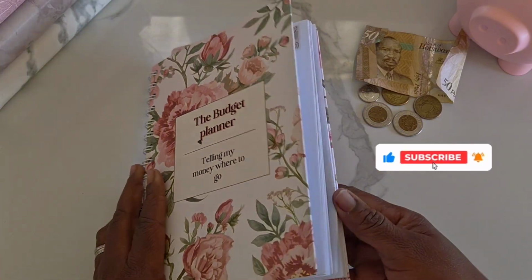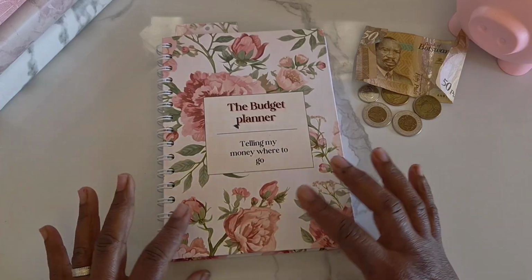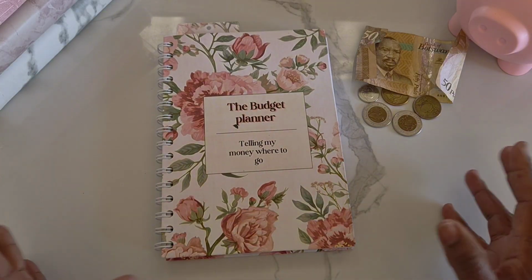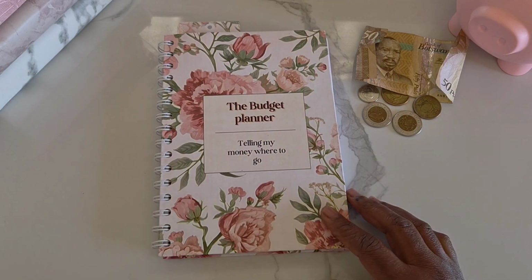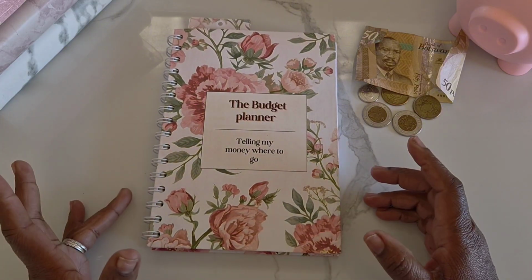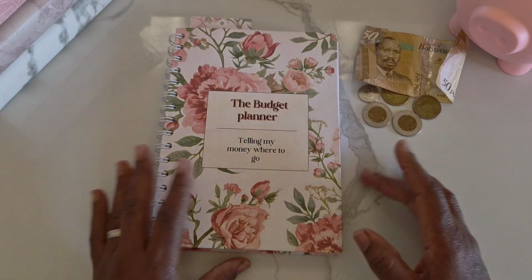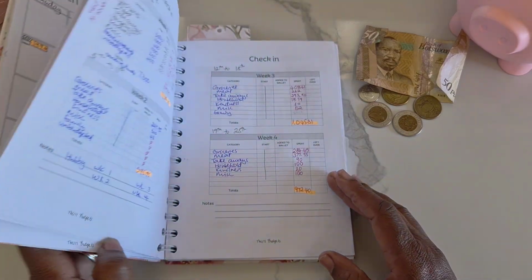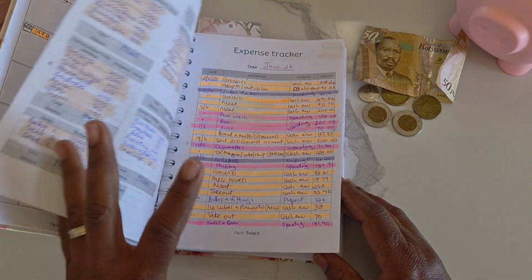Thank you so much. This is my new planner. I changed the cover. I wanted something different. The budget planner, telling my money where to go. I just wanted to change the cover. It's more or less the same. I think everything inside is different except for two things.